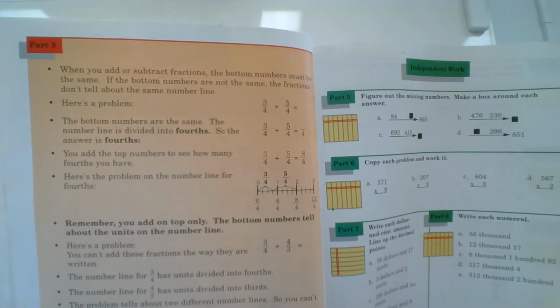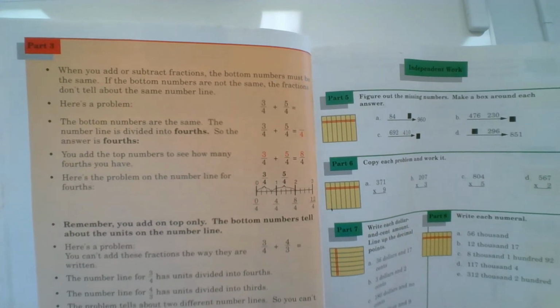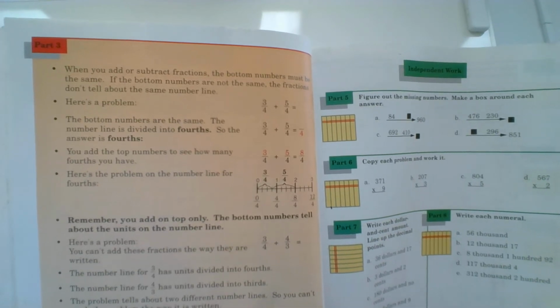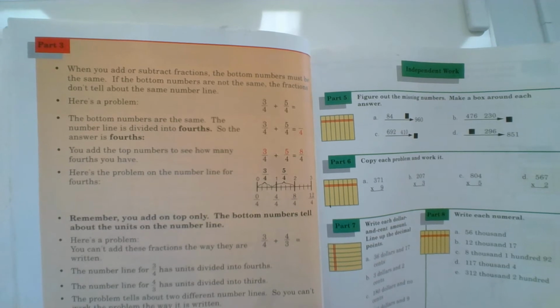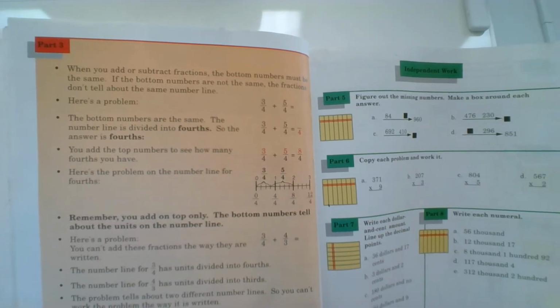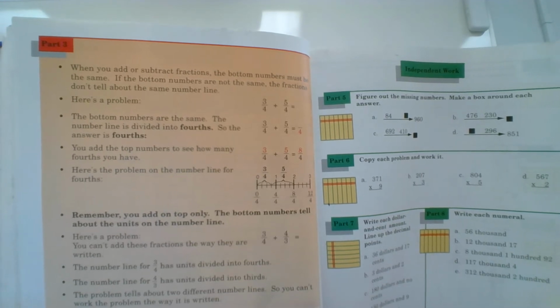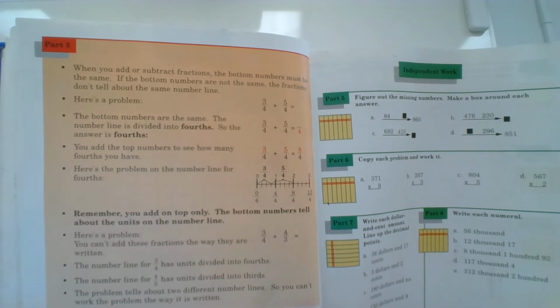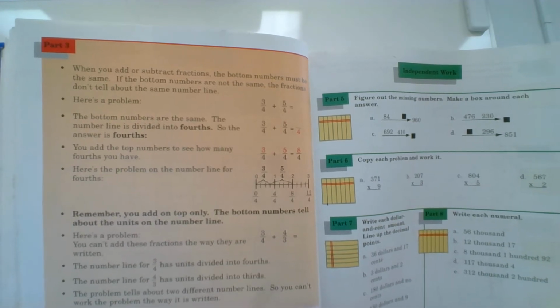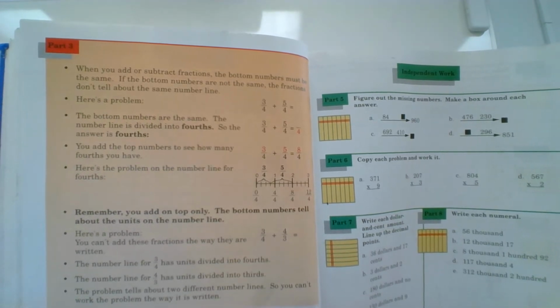You can see the first problem, 3/4 plus 5/4. The bottom numbers are the same. The number line is divided into fourths, so the answer is in fourths. You see the fourths is in the answer. You add the top numbers to see how many fourths you have. 3 plus 5 equals 8, so your answer is 8/4.